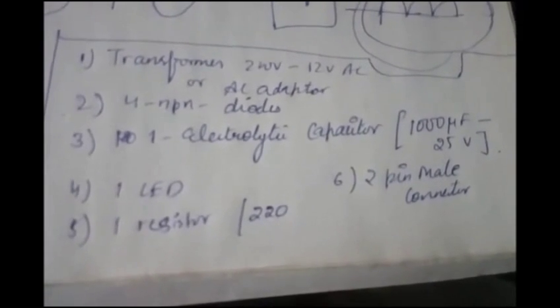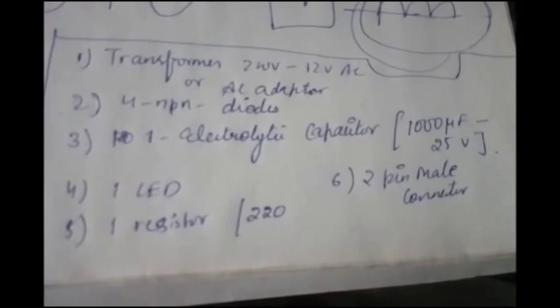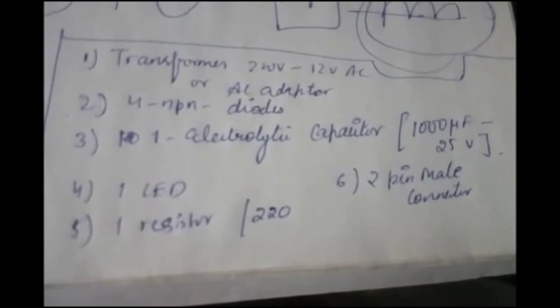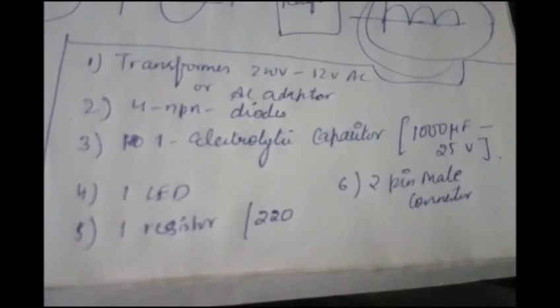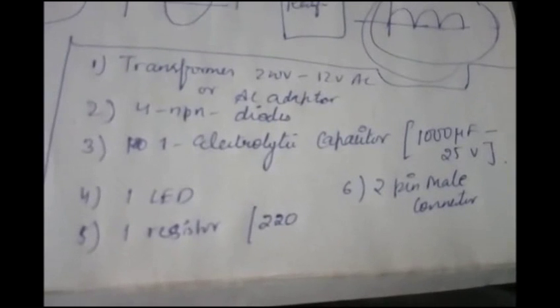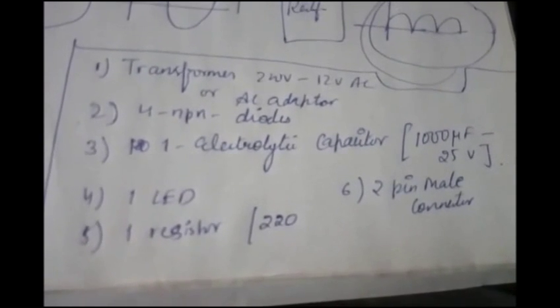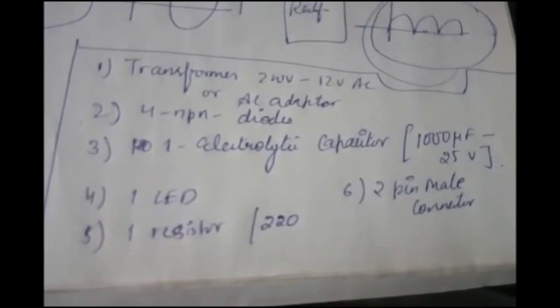And the last one that I have mentioned is a 2-pin male connector that you can connect at the input side of the transformer, so that you can connect the 2 wires to the 2-pin male connector and the other end of the wires to your 220 volt switch board.